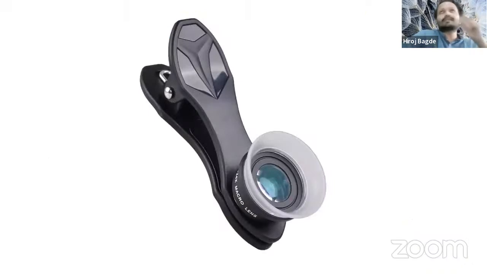12x, 14x, 2x, 4x. They have multiple choices for you, ranging from around, I guess, 750 rupees to around 1850, 2500 rupees for the clip lens. It can be utilized with good macro capabilities. I'll just share some of my photos. You'll be happy to see what wonders mobiles can do.